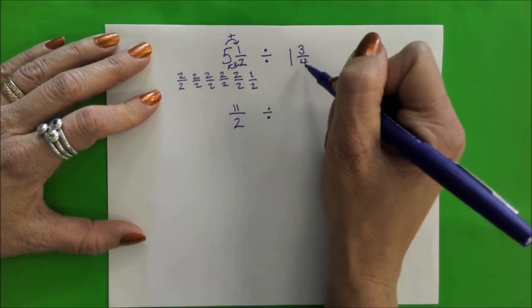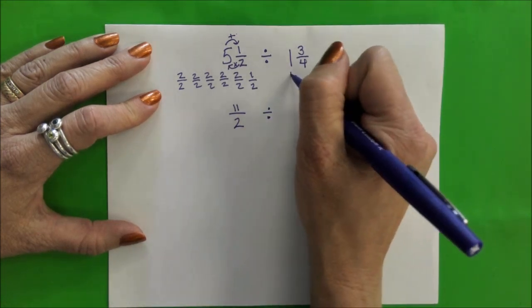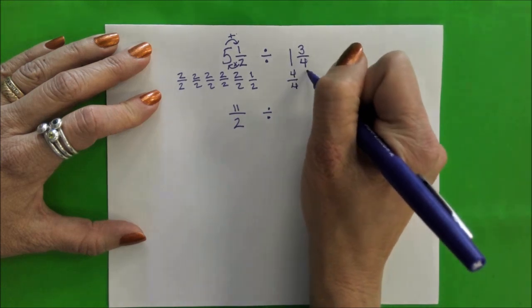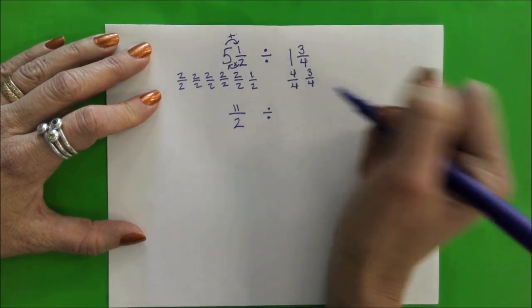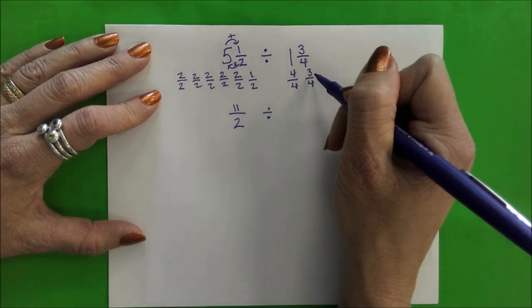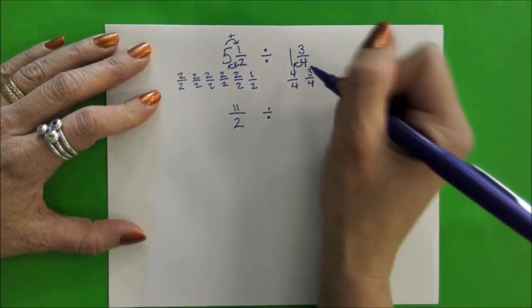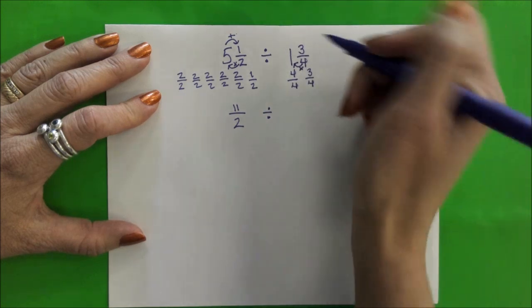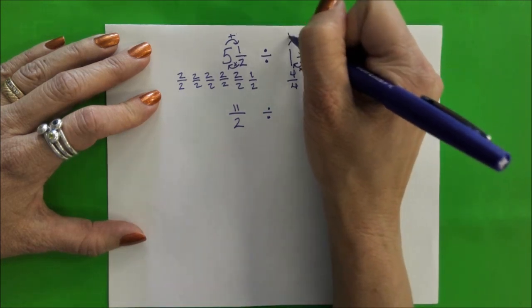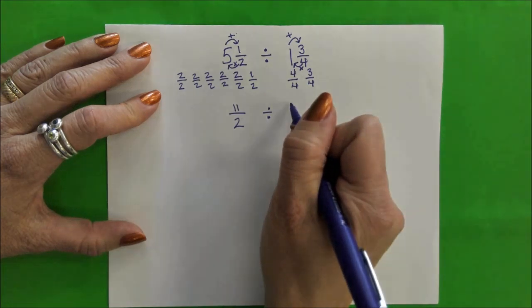and 3/4. My denominator here is 4. So I would have 4/4 and another 3/4, and 4 plus 3 is 7/4. Doing it the other way, 1 times 4 is 4, plus 3 is 7/4.